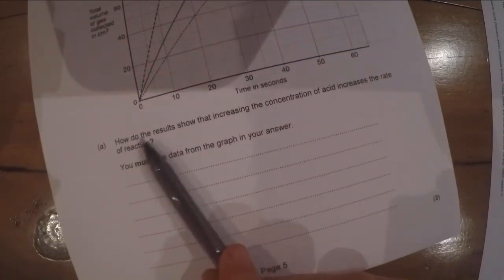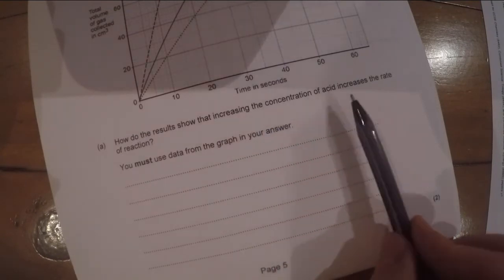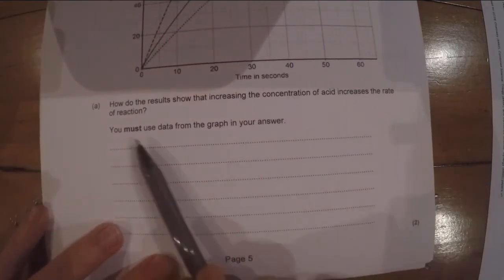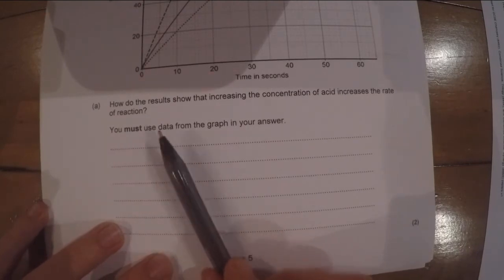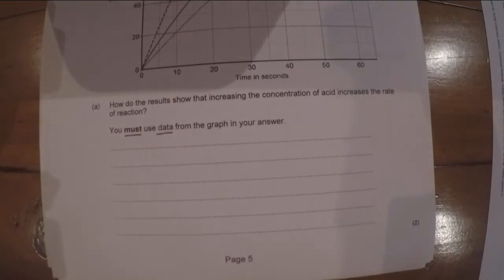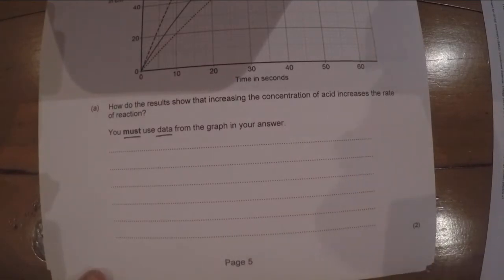Let's have a look at the questions. So question A says, how do the results show that increase in the concentration of acid increases the rate of reaction? And you must use data. You must use data. So if you don't do that, you're not going to get your mark from the graph in your answer. So let's have a look.